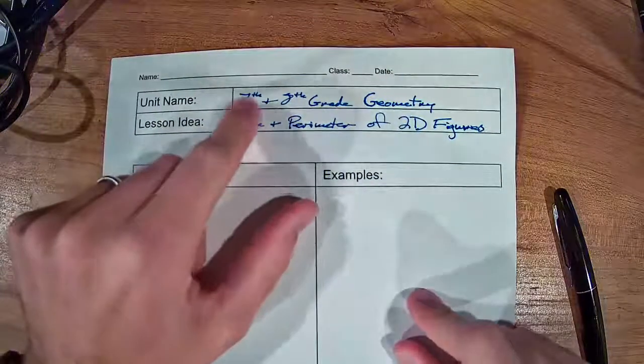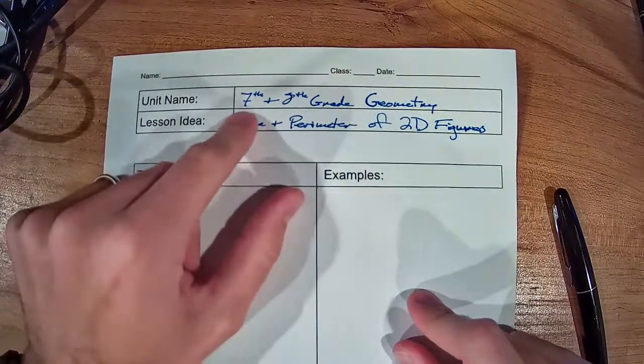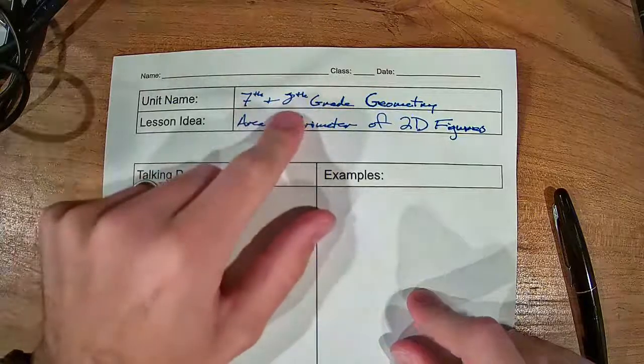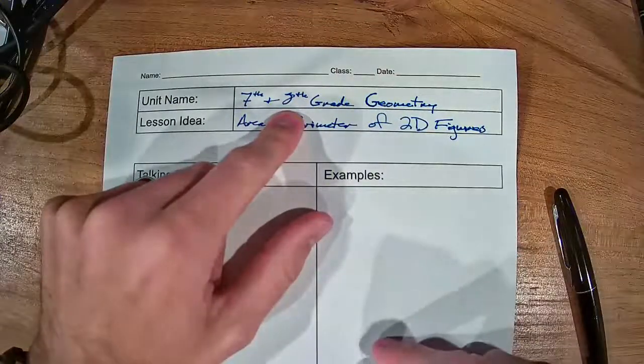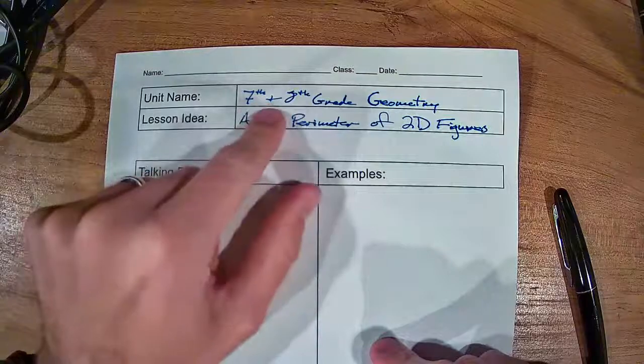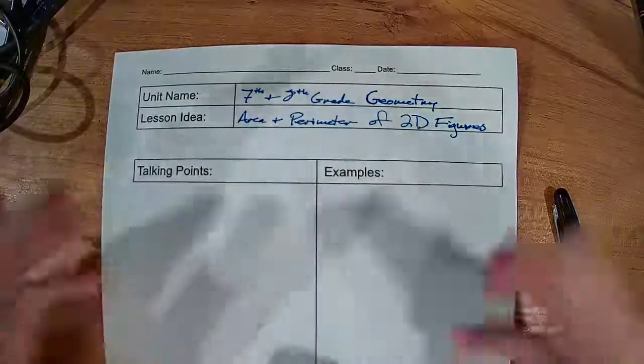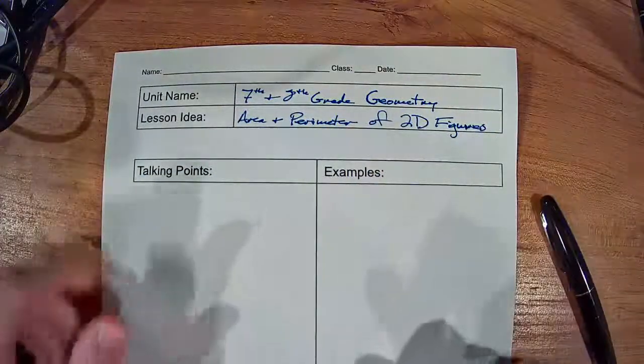So, we're going to look at the seventh grade stuff that you guys weren't able to cover, or maybe you covered a little bit last year in NTI. And then we're going to talk about all the eighth grade stuff that we need to deal with. So, this unit will be entitled seventh and eighth grade geometry. So, we'll take both those and put them together.